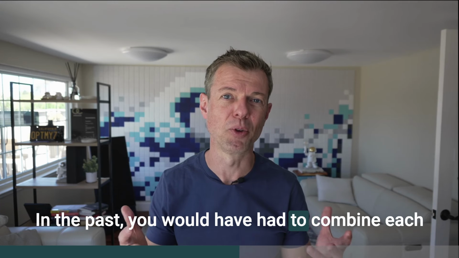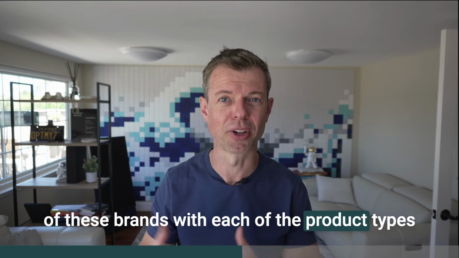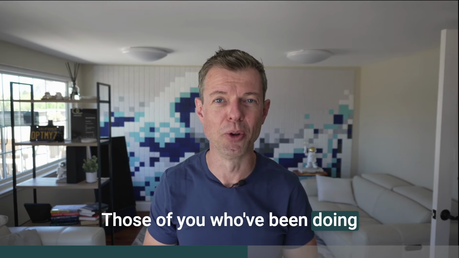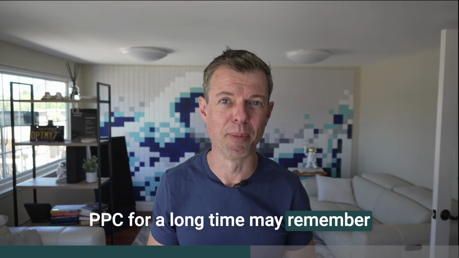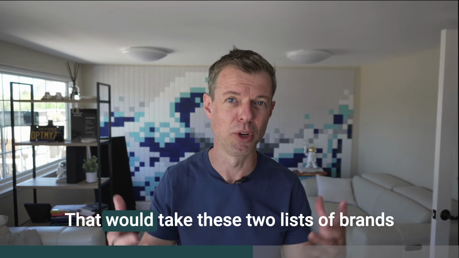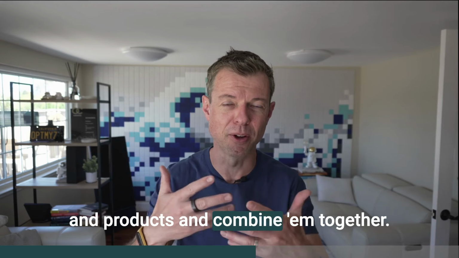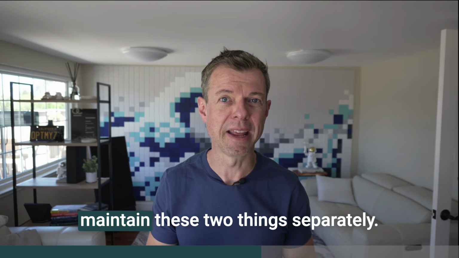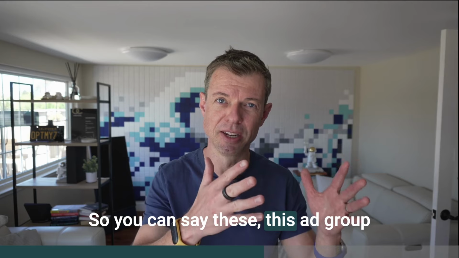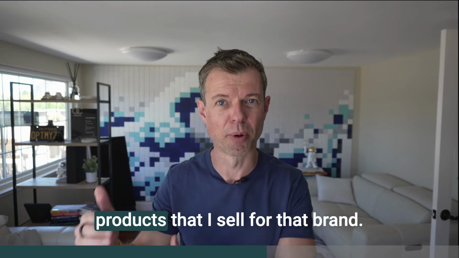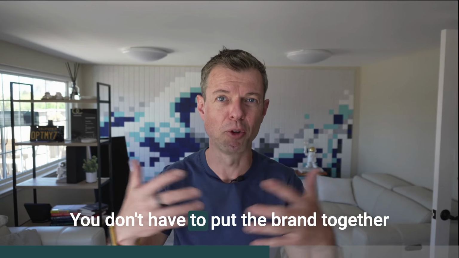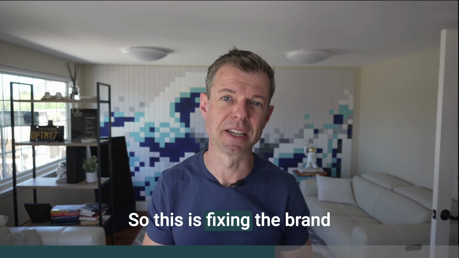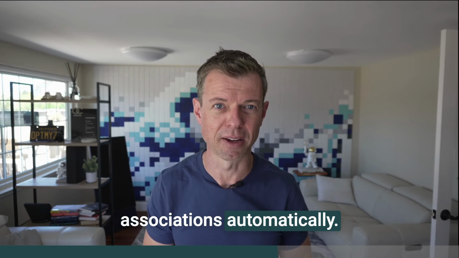In the past, you would have had to combine each of these brands with each of the product types that you sell to come up with a bigger keyword list. Those of you who've been doing PPC for a long time may remember tools like the keyword multiplier that would take these 2 lists of brands and products and combine them together. Now, because Google is giving you brand level controls, you can maintain these 2 things separately. So you can say this ad group is for this brand, and these are the products that I sell for that brand. You don't have to put the brand together with the product to come to your keyword. So this is fixing the brand associations automatically.